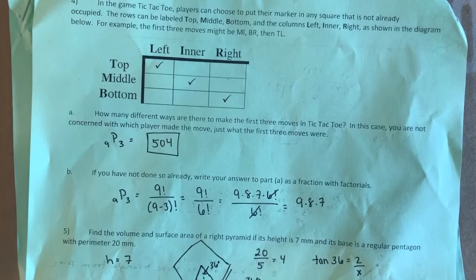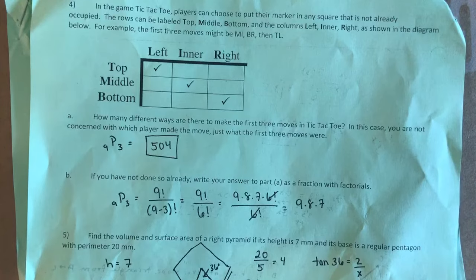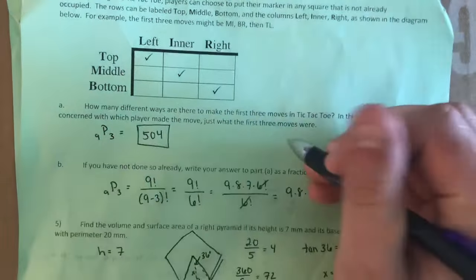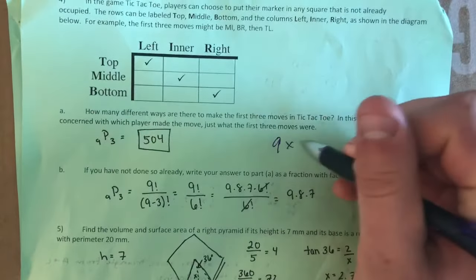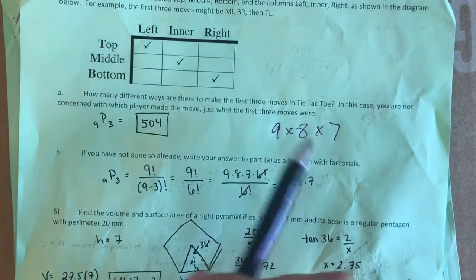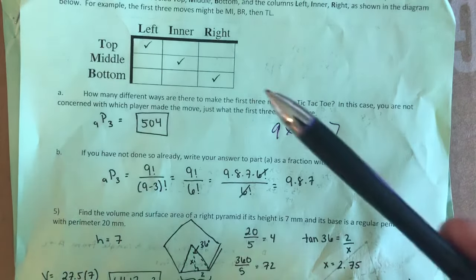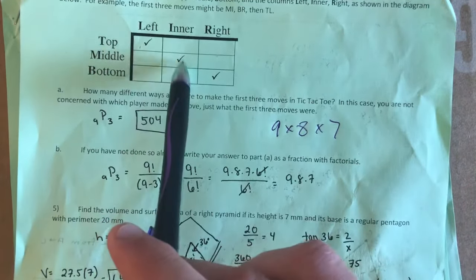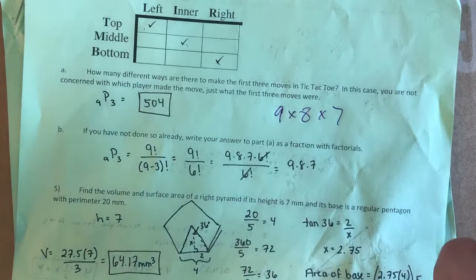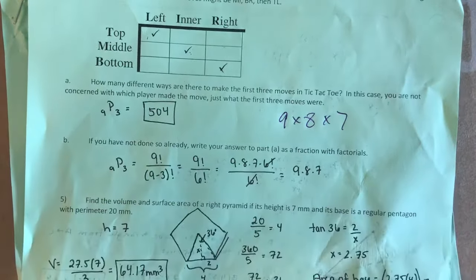Number 4, try not to overthink this one. We're just looking for the amount of ways that the first 3 moves can be made in tic-tac-toe. And so really you have 9 for the first move, it's 8 for the second move, and 7 for the third move. And this is just another way of writing 9 permute 3. You have 9 spots, and we're picking 3 with order mattering, because if I go here, you go there, I go here, that's different than me going here, you going there, and me going here on our first 3 turns, right? They're a little different, so order does matter. And then this is just simplifying 9 permute 3.